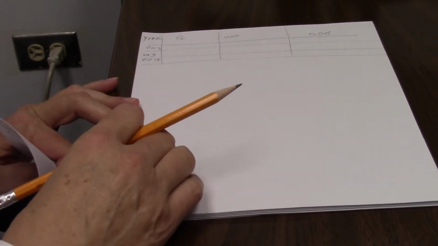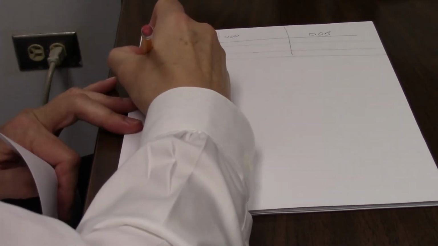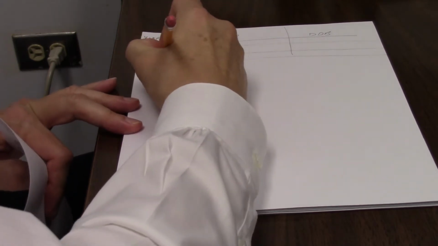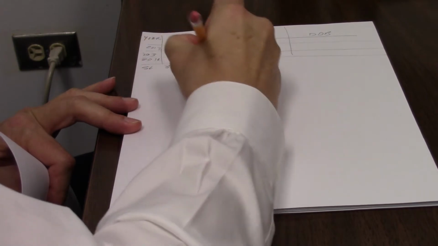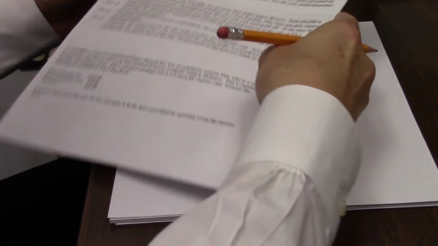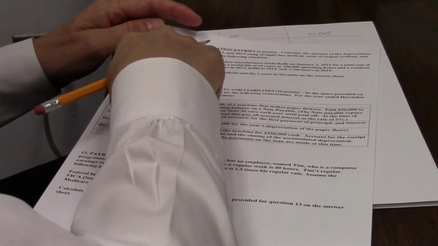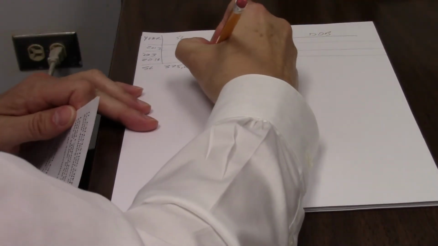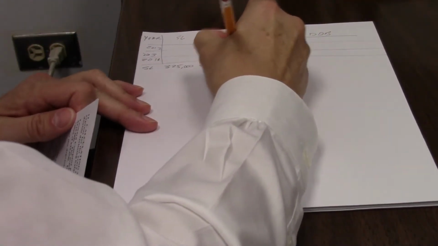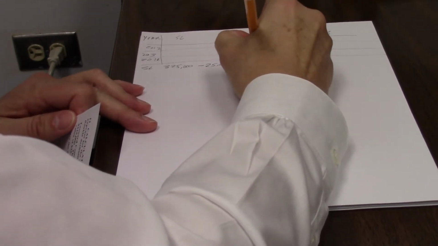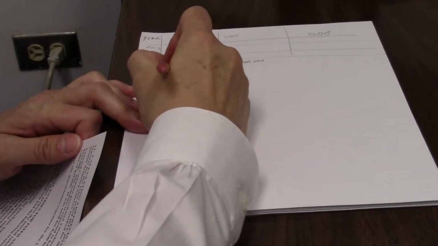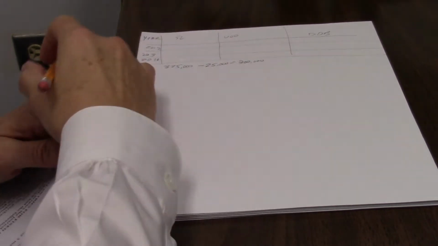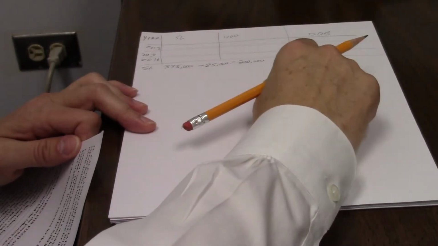All right, so straight line, you take the cost, which is $325,000, and you take out the residual value, which is 25,000. So 325,000 minus 25,000 equals 300,000. That's what we're going to depreciate. The depreciable cost: the cost minus residual equals depreciable cost. And you divide that by how long it's going to last.